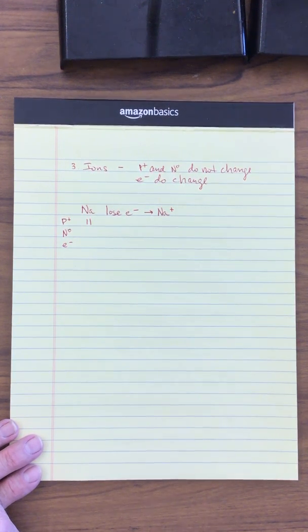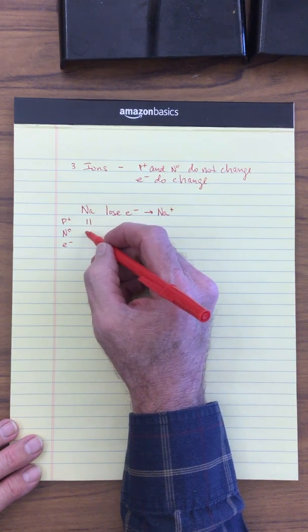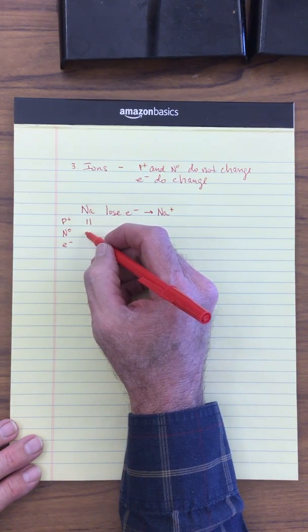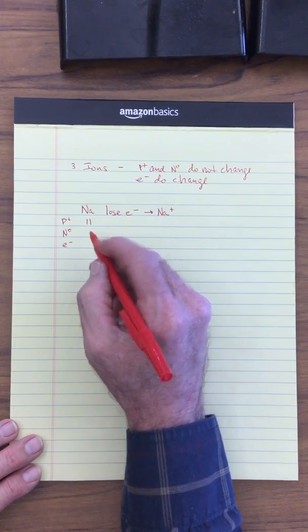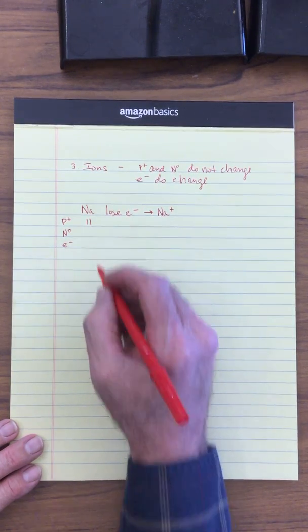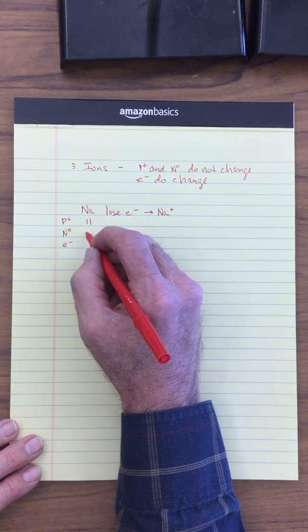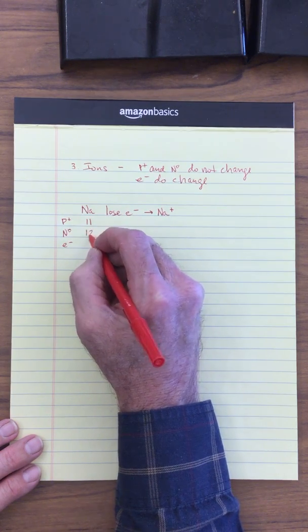And the mass is 22.990. That rounds to 23, which means this plus this, which is the mass, has to equal 23. How many neutrons must it have? 11 plus what equals 23? 12.